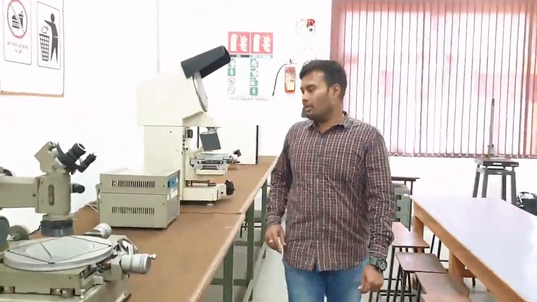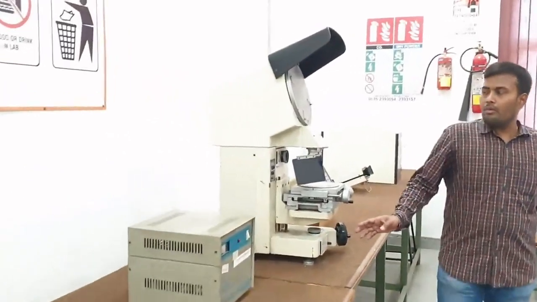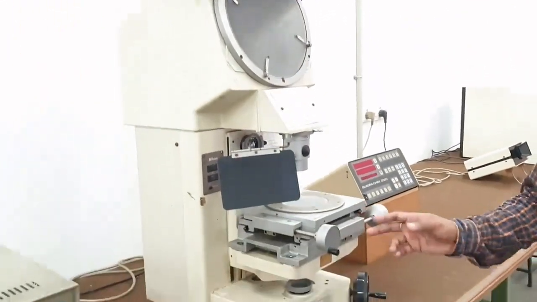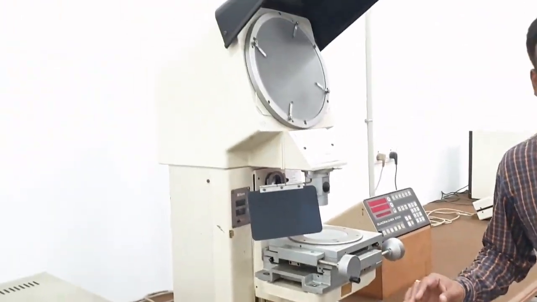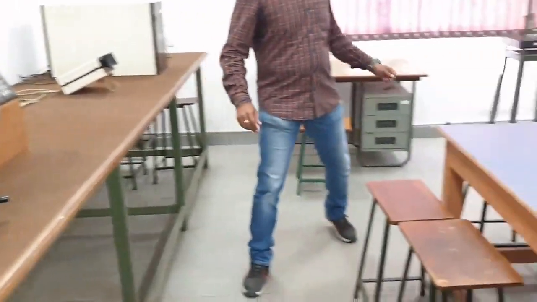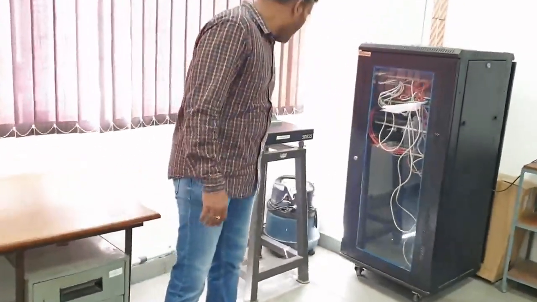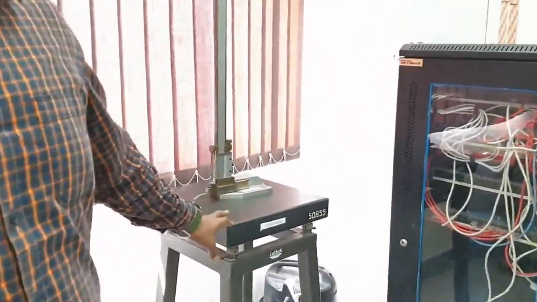These are the different equipment, and one such here is a profile projector, where we are going to measure the angle, cross section and everything. We are doing calibration here. Along with that, we have another type of equipment, the height gauge meter, which we use for checking height and calibrating everything.